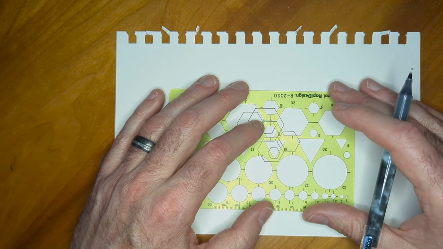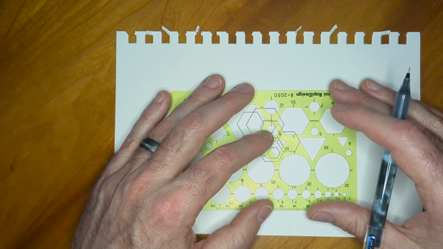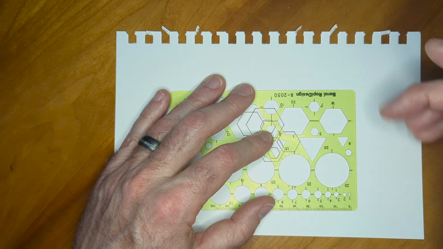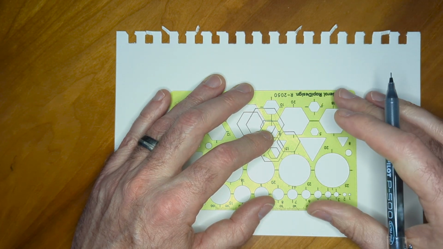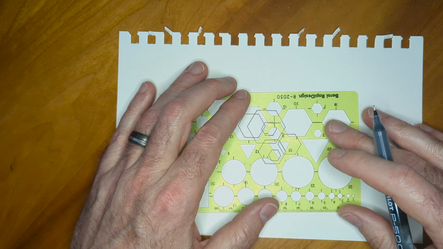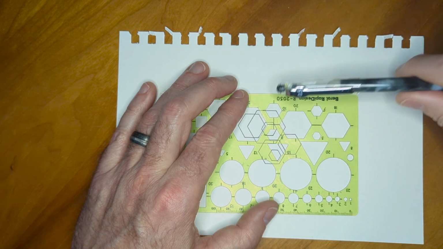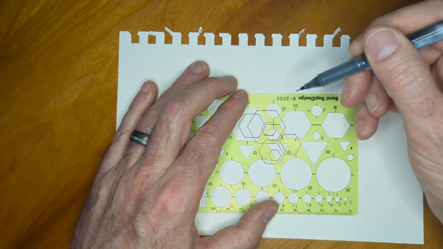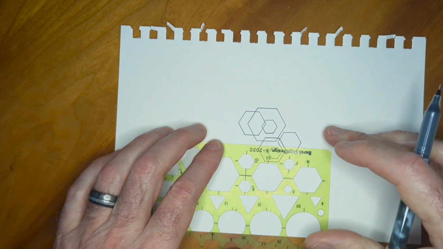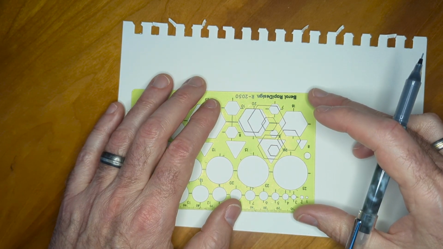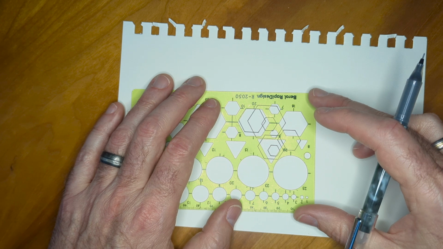I'm just putting some hexagons in, overlapping. I didn't like this here because that's really close to this line here. I like to have some variation in the heights and where the different lines meet up.